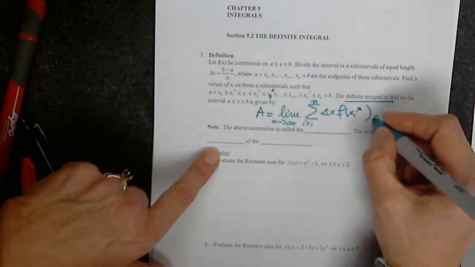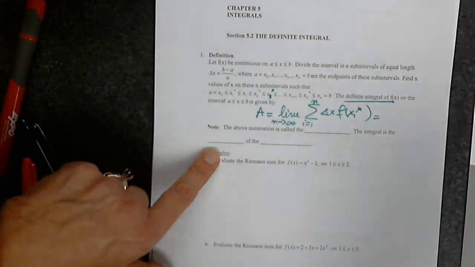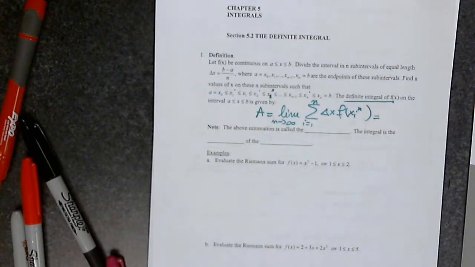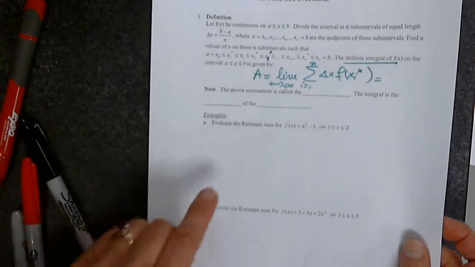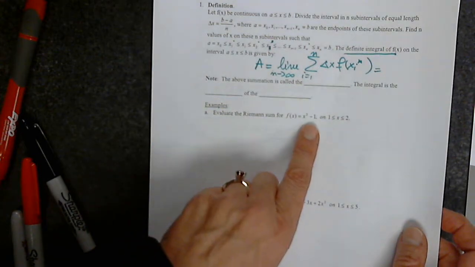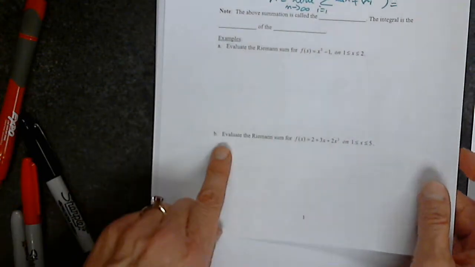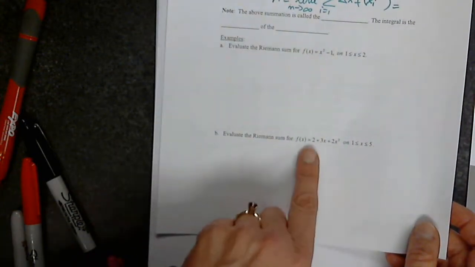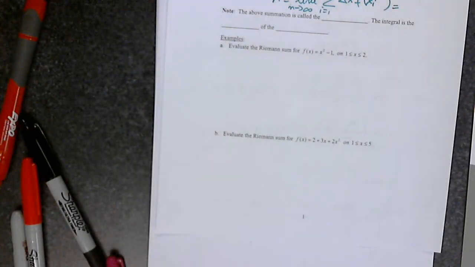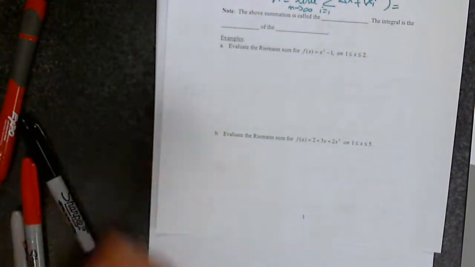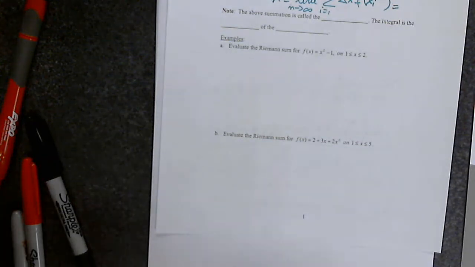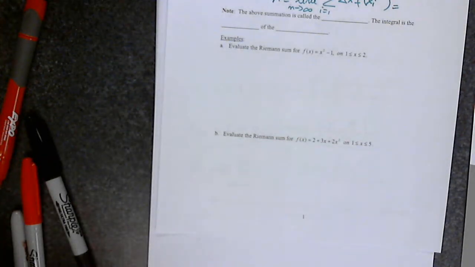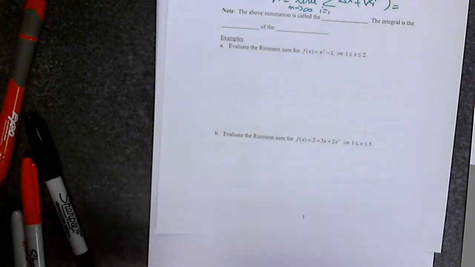And then we will write what it says here. But allow me to show you a couple of examples with this because we didn't get the chance to. And then I'll come back. So, evaluate the Riemann sum. We can start with this first example if you want. You choose, either A or B. And you can do the other one. We want to do B.